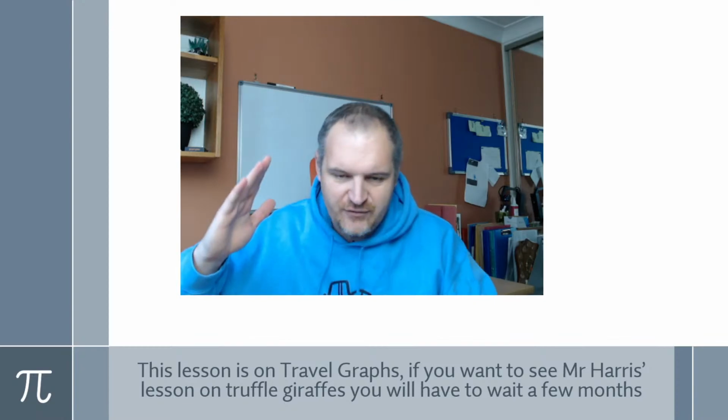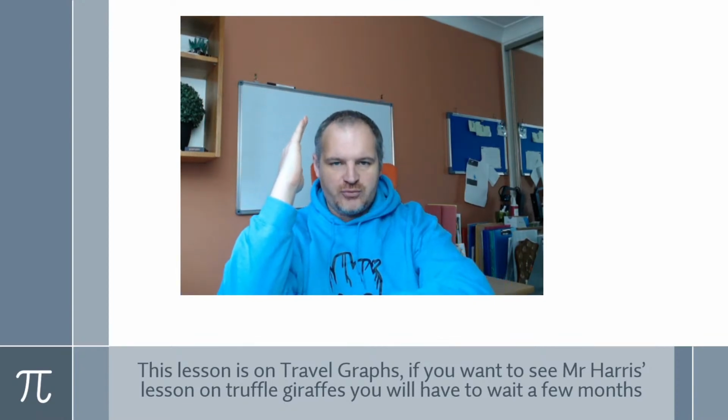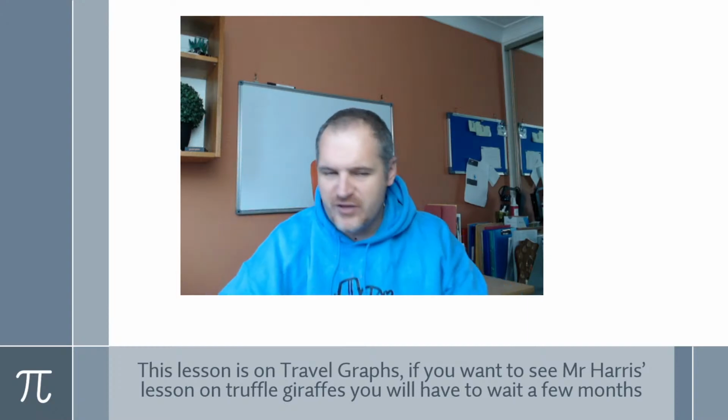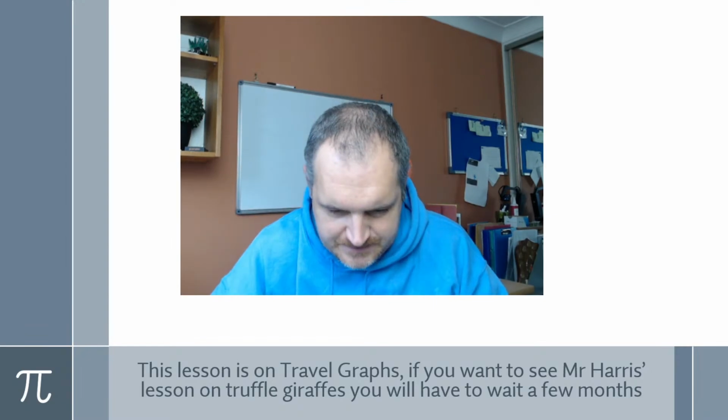So we're going to be talking about travel graphs. Now, in a travel graph, you always have 2 axes. You always have the distance up the side, and along the bottom, you always have the time. Never the other way round. Time always goes along the bottom and distance goes up the side.